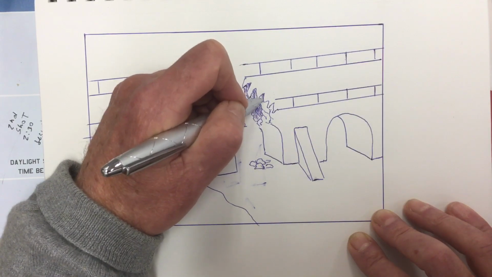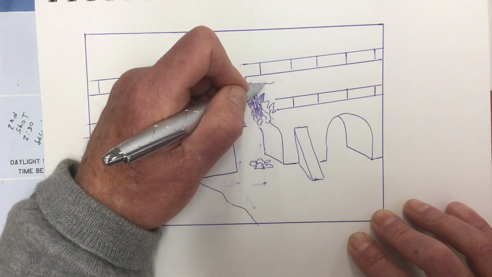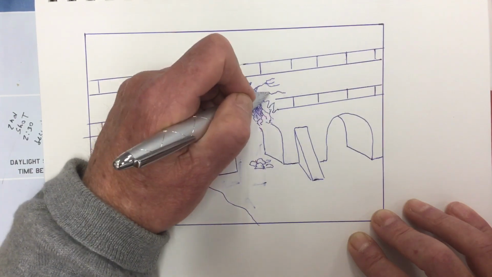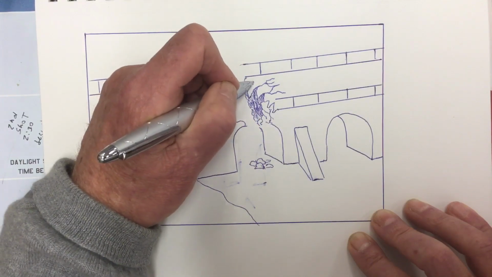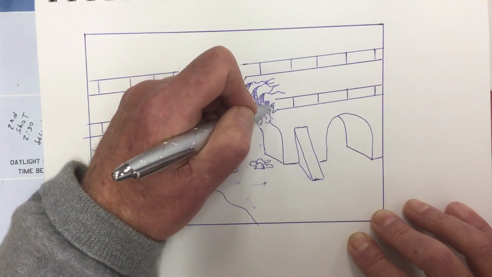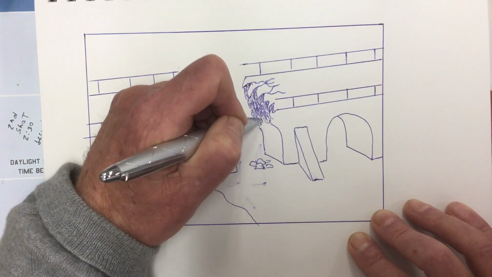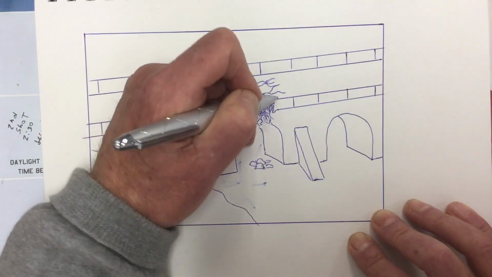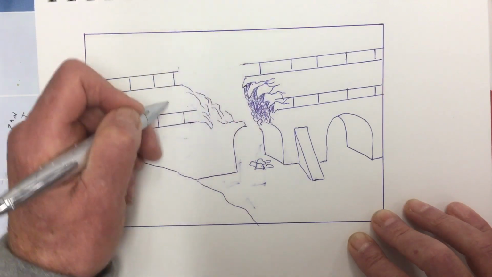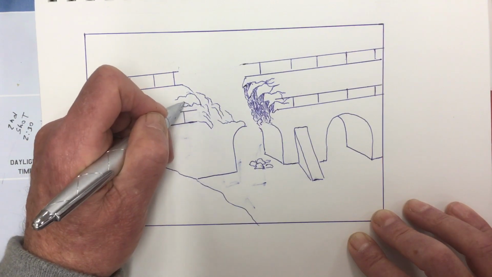I'm going to say this is going to be cracked. Same thing here. We're going to get these cracks in the road.